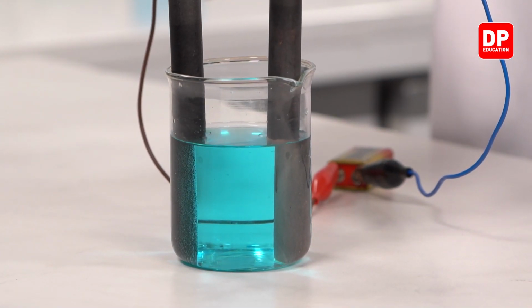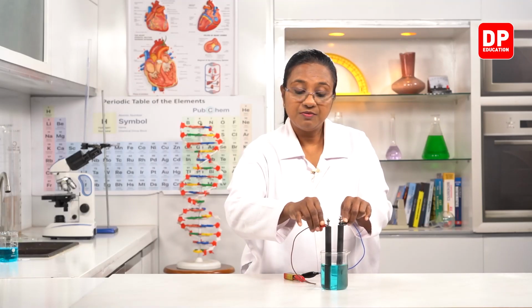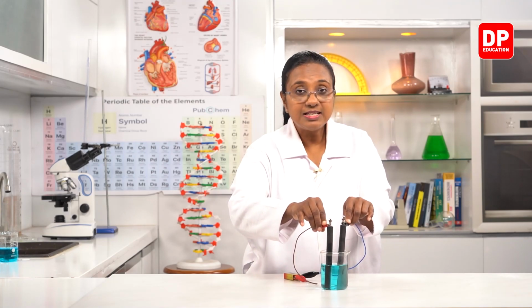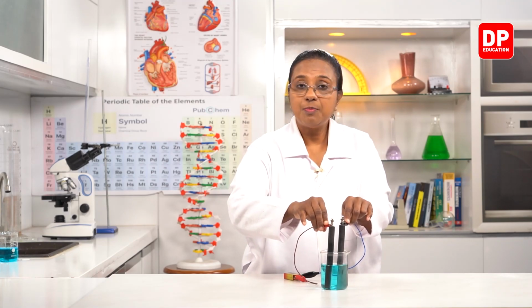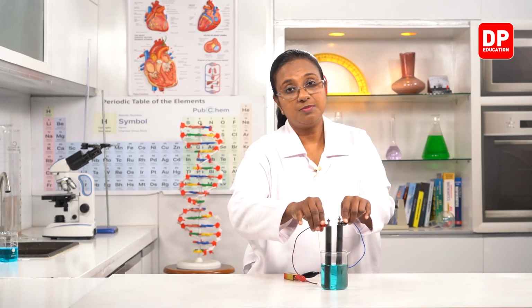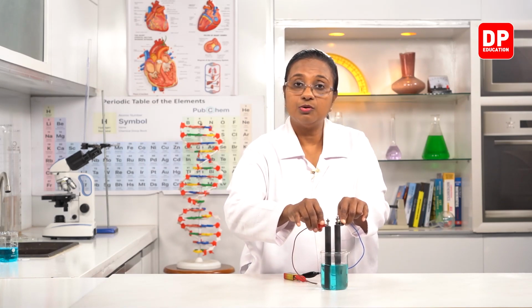So there are copper deposits on the negative electrode. Copper ions are positive ions. They migrate towards the negative electrode and they take up electrons and deposit as copper metal. So that is a reduction process. So therefore, the negative electrode is the cathode there.